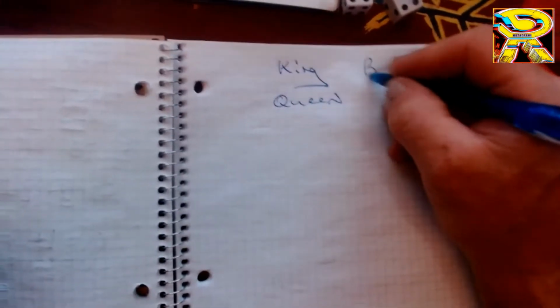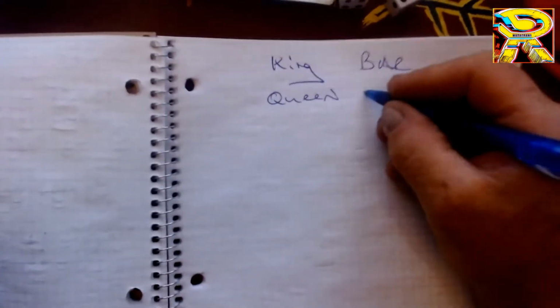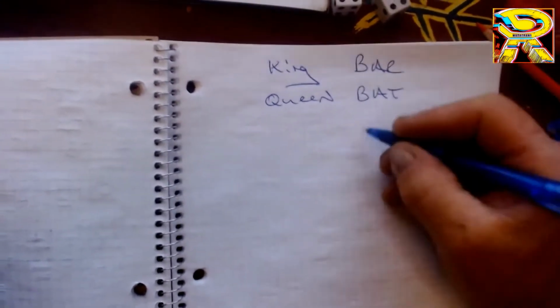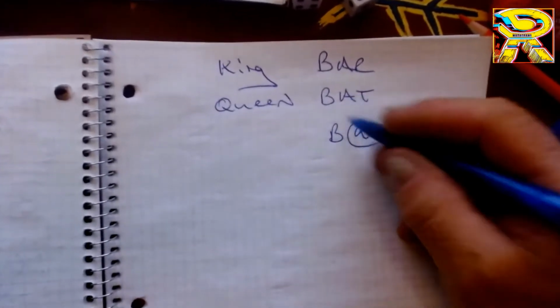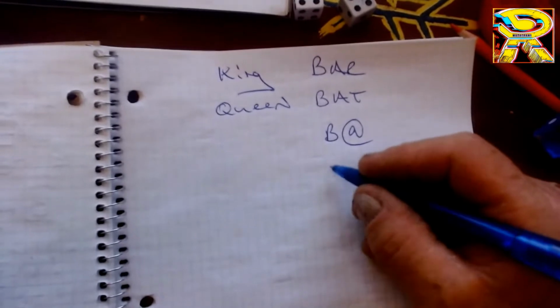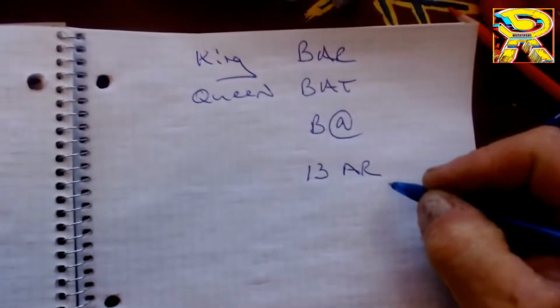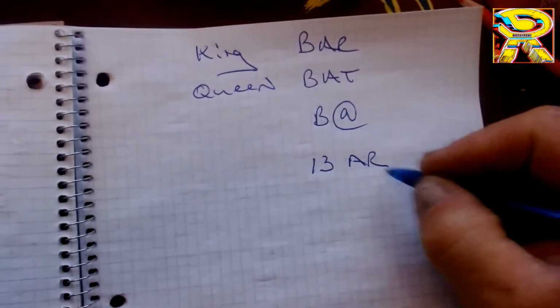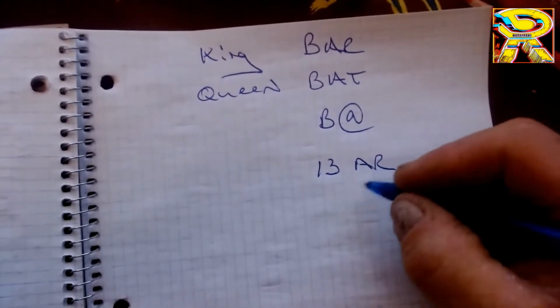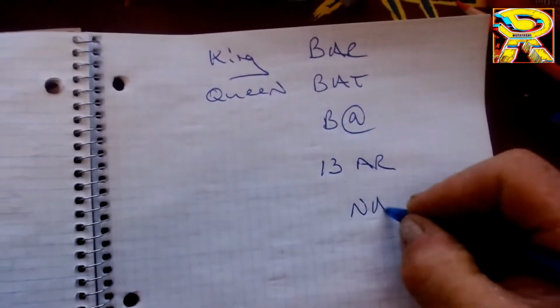The king will get a bar, and the queen will get a bat. Or how about be at? The AT. So what do we do with the R? Can we bring out the 13 R? Where do I get this? And I would probably do this.